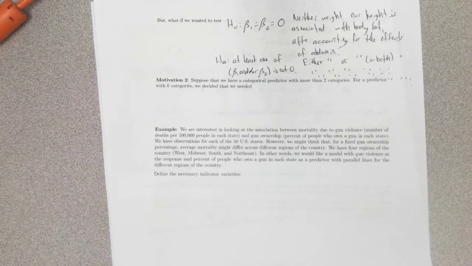All right, so that's kind of motivation number one. We might be interested in that particular test to see if either weight or height is associated with body fat after we account for the effects of the other predictors. The nested f-test will allow us to do that.